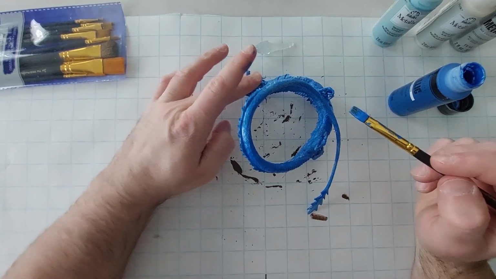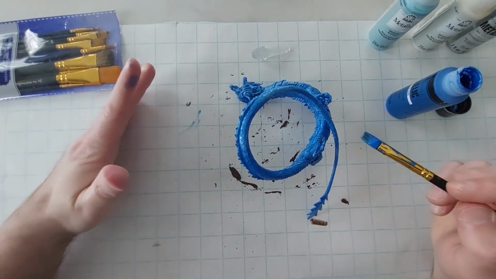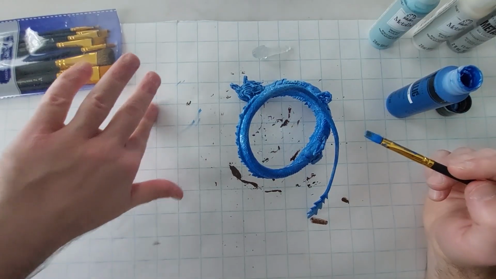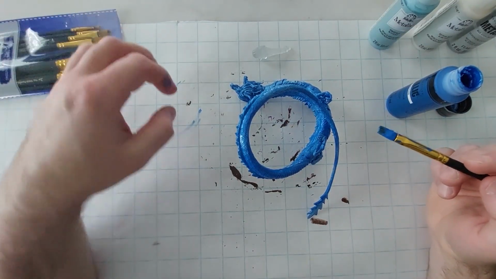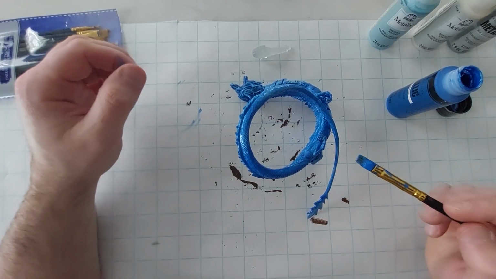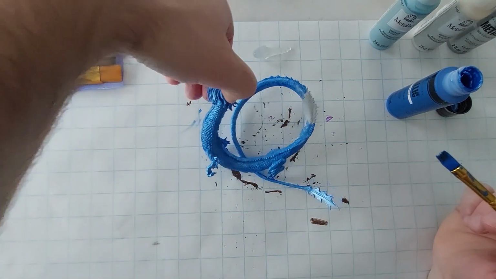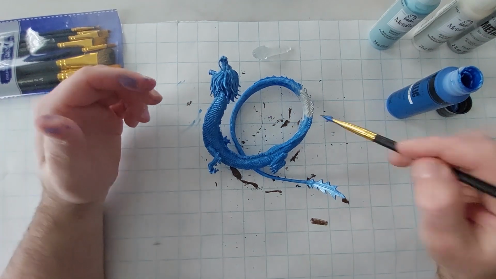Is that dry enough where I can grab it? Not particularly. Well, we're just going to continue adding to the drop cloth here. This thing's going to be quite a tapestry here before too long. Let me just grab it long enough to flip it over so I can paint that last little bit there.